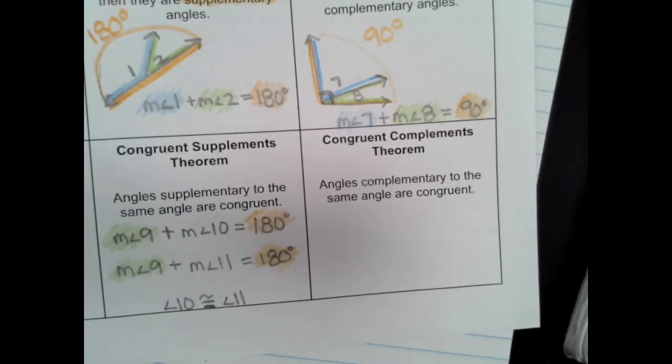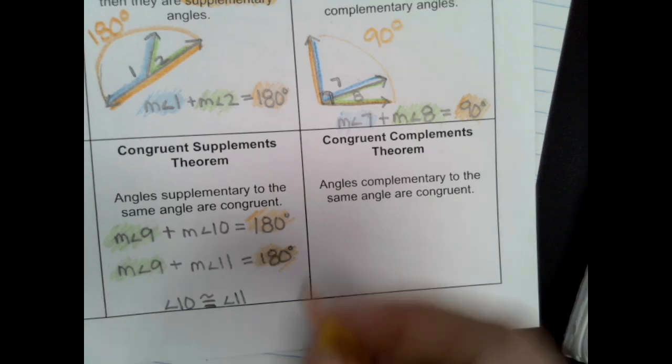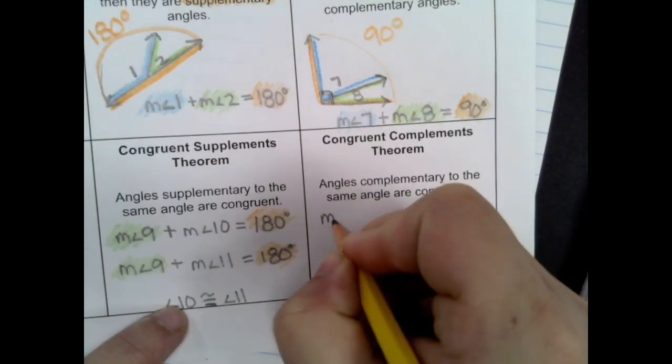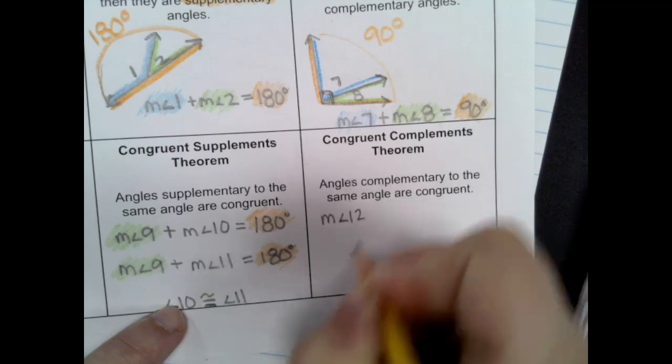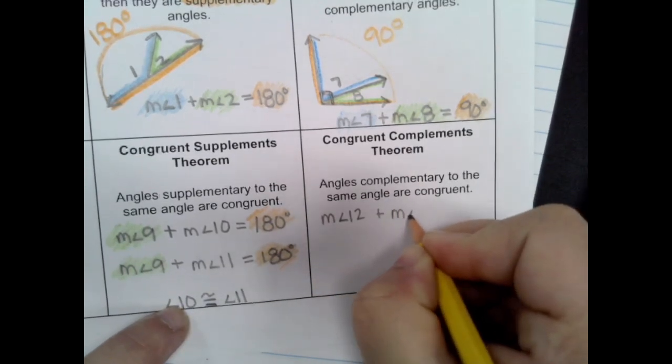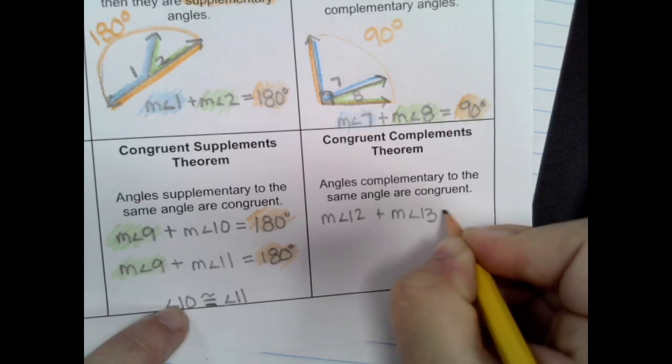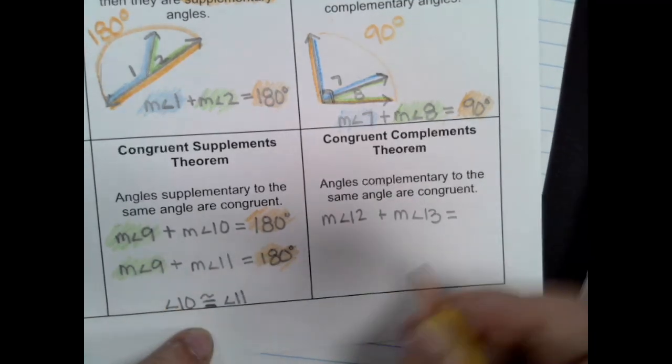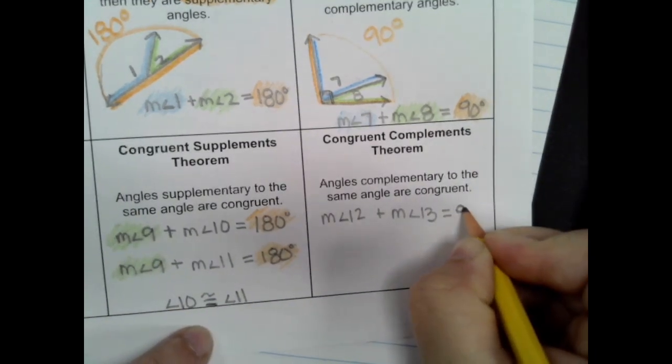And really it's the same setup as our supplementary angles here. So I'm going to say, what number are we on now? 12? Measure of angle 12 plus measure of angle 13. This time they're complementary, so they add up to 90.